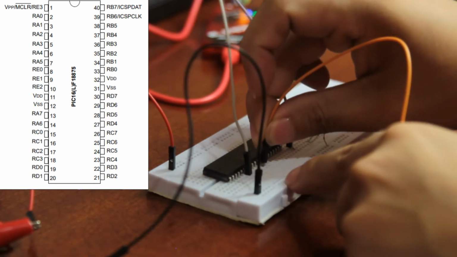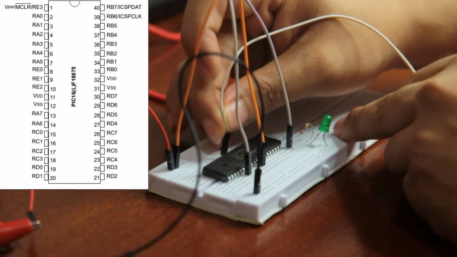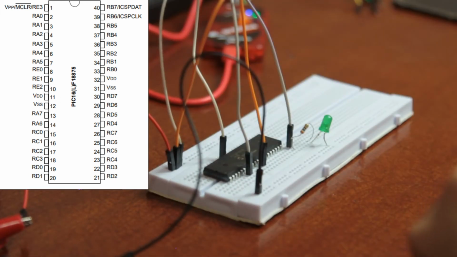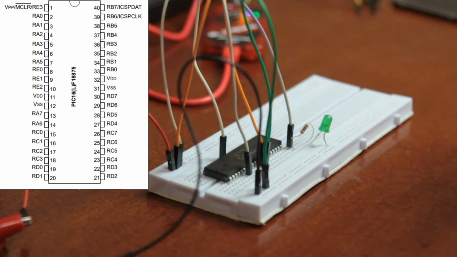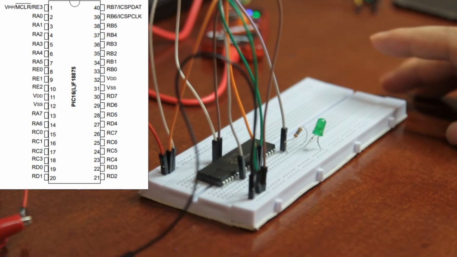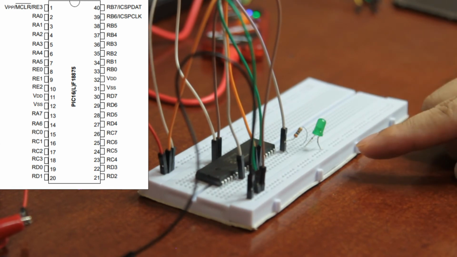VDD 11th slot, there, VDD 32nd slot. The VSS on the ground here, so 12th slot and 31st slot. Now let's test it. So as you can see, the LED turns on and off every 250 milliseconds.